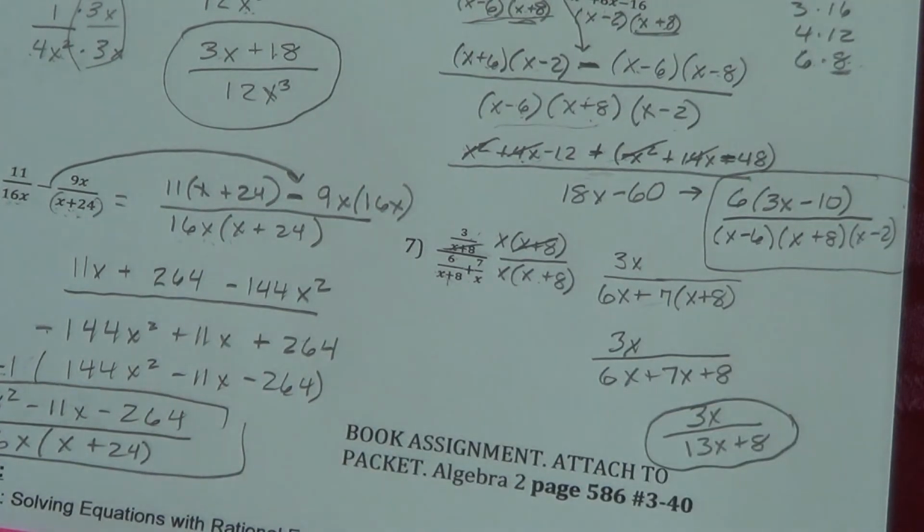Okay, review these problems and be ready to come to class tomorrow and work on some of these with me.